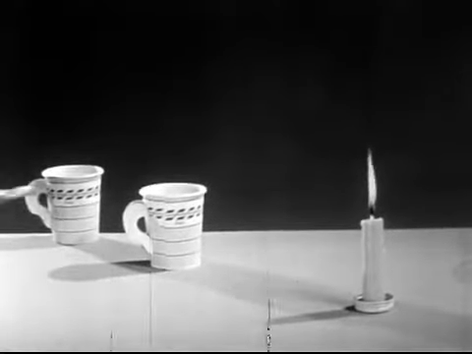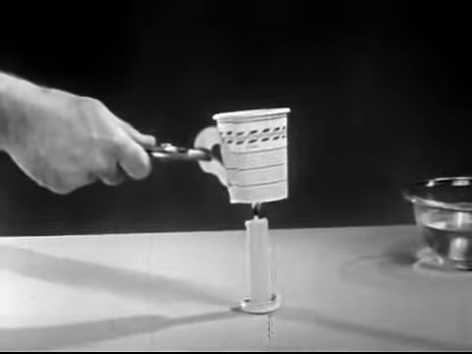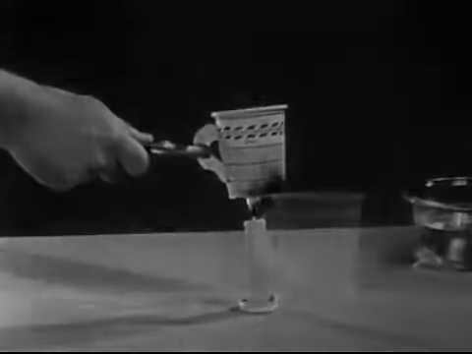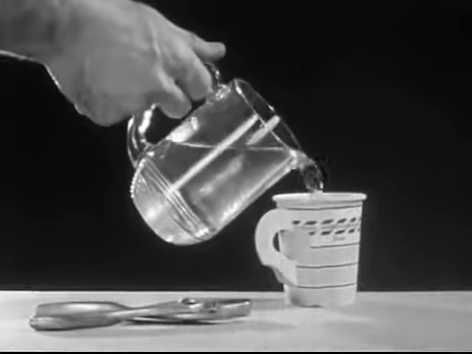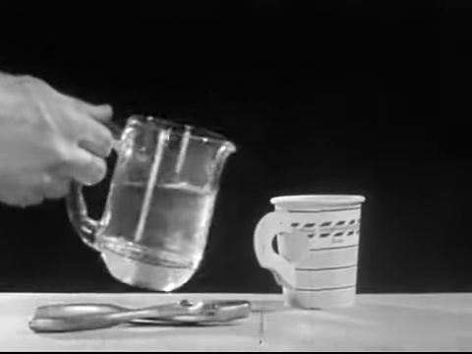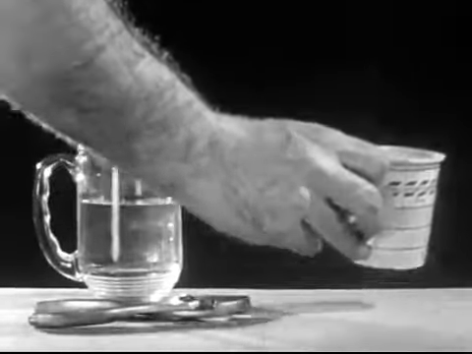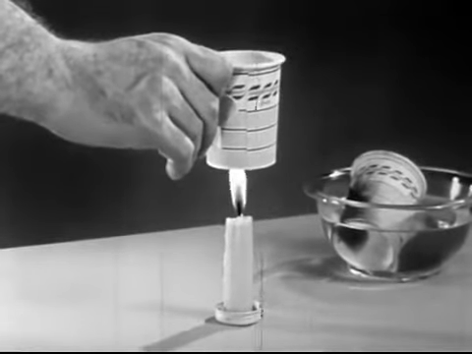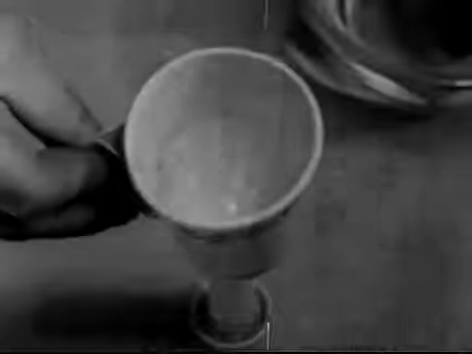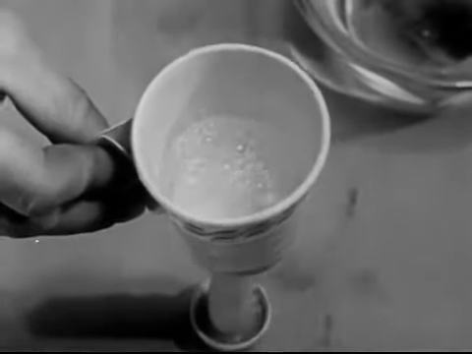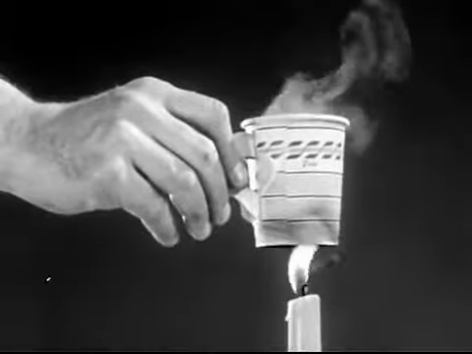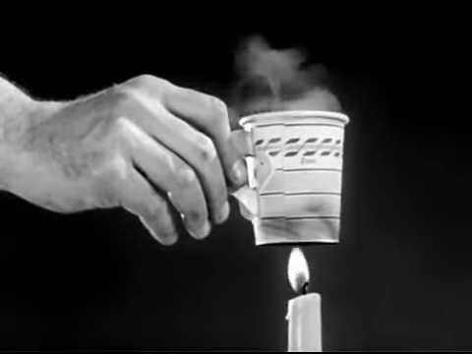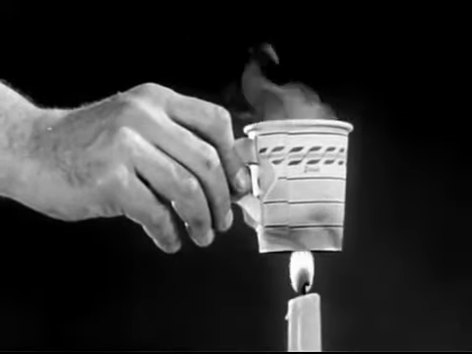If you take a paper cup and put it over a flame, the cup catches fire. But now, with another paper cup, pour in about 1/4 cup of water. Hold the cup over a candle flame, and the water soon starts to boil. And yet the paper cup does not burn. The reason is that the water, even though it is hot, carries off enough heat from the cup so that the paper does not get hot enough to burn.